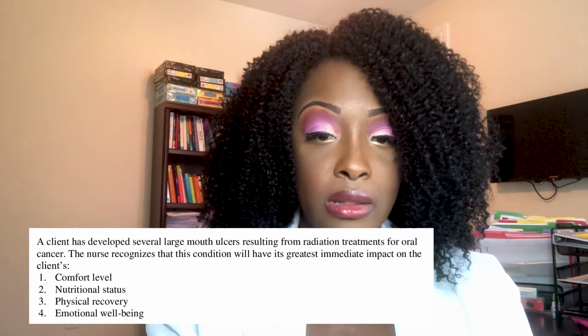Next question. A client has developed several large mouth ulcers resulting from radiation treatment for oral cancer. The nurse recognizes that this condition will have its greatest immediate impact on the client's 1, comfort level, 2, nutritional status, 3, physical recovery, or 4, emotional well-being. And I'll give you a moment to think of your answer.